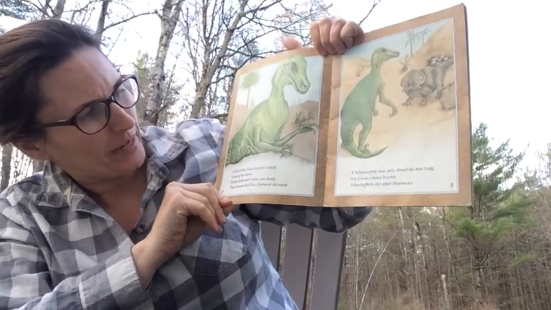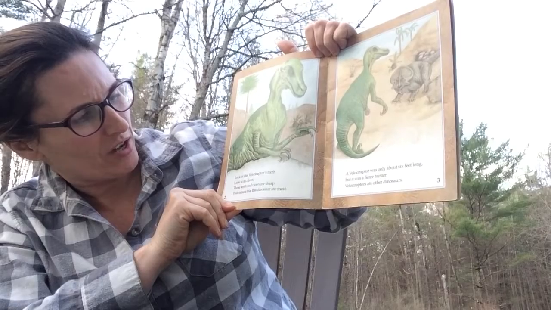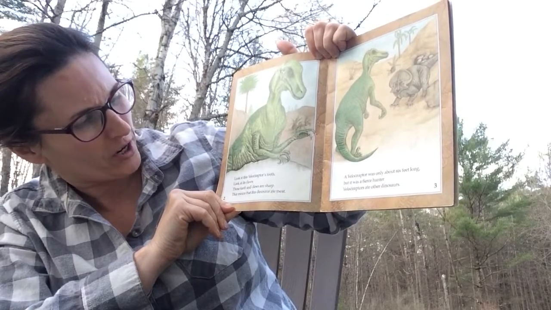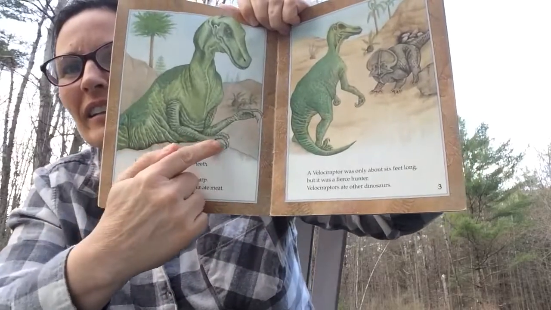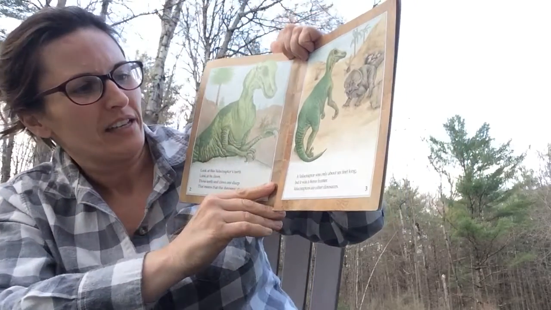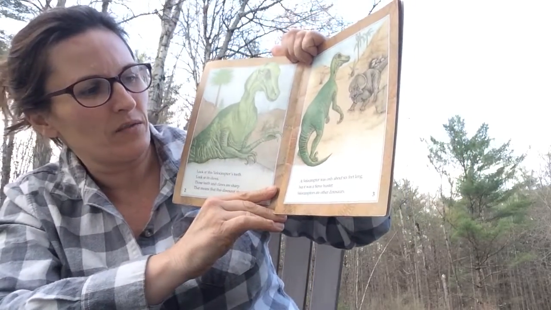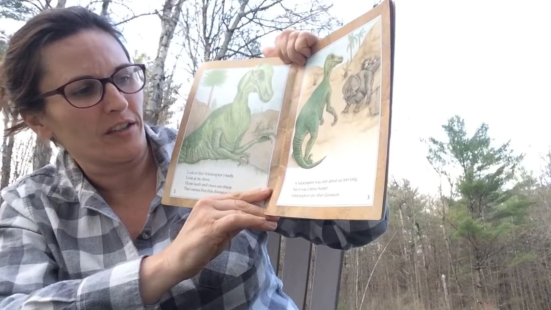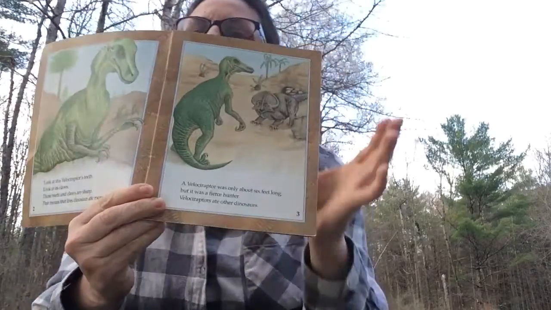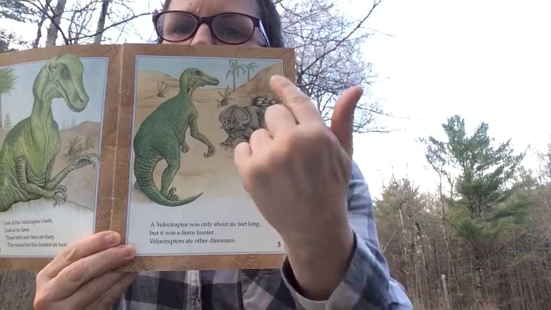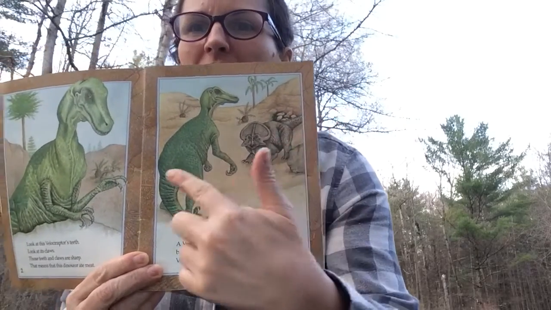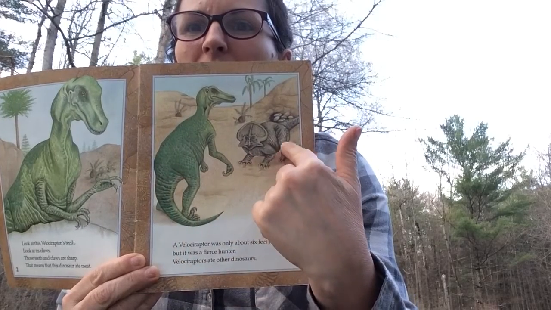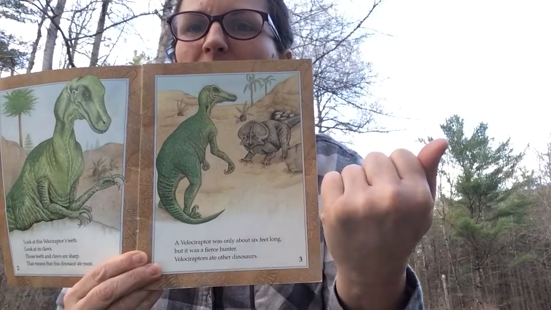Look at this velociraptor's teeth. Look at its claws. Those teeth and claws are sharp. That means that this dinosaur ate meat. You can see that. See that there. A velociraptor was only about 6 feet long, but it was a fierce hunter. Velociraptors ate other dinosaurs. So you can see this dinosaur, it looks like it's trying to protect its eggs. Looks like the velociraptor wants a piece of this dinosaur.